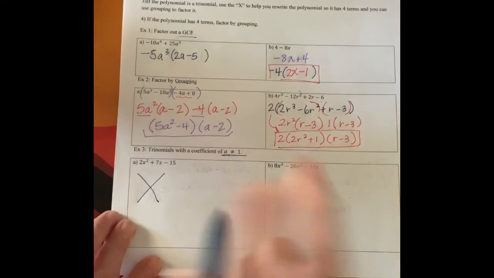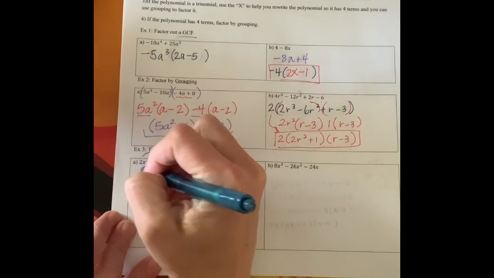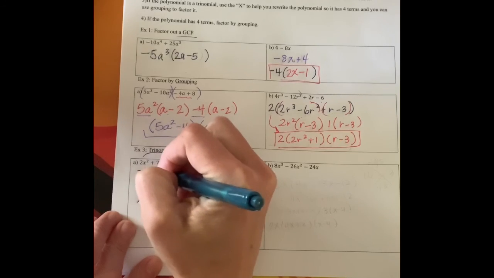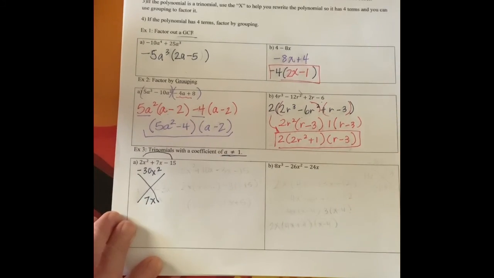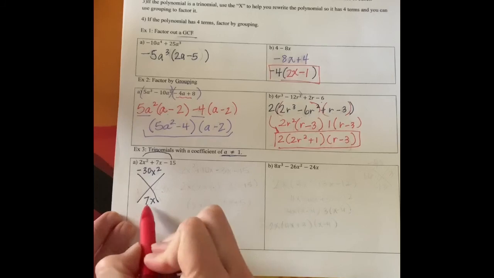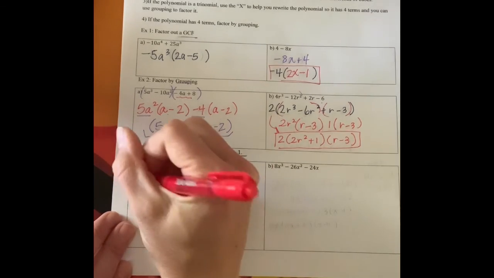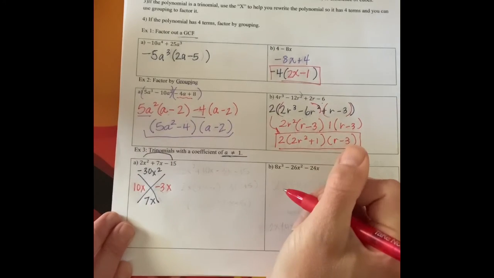When you build that magic x, you take the first term times the last term. So we're looking for negative 30x squared, and then your middle term goes on the bottom of the x. Now what you're trying to do at this point is find two terms that multiply to this top number and add to the bottom. So 10x and negative 3x.